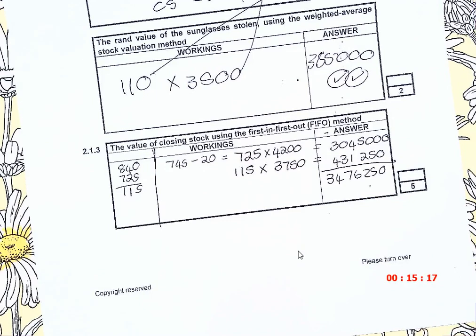If a company decides to value these sunglasses at FIFO, it has to continue valuing them at FIFO, so that you can compare this year with last year. Can a business change methods? Can they decide they don't want to use FIFO, they rather want to use weighted average? Can they do that?